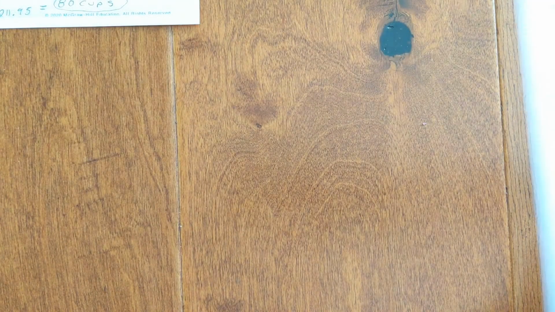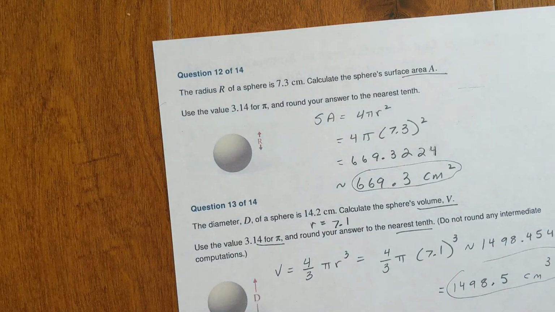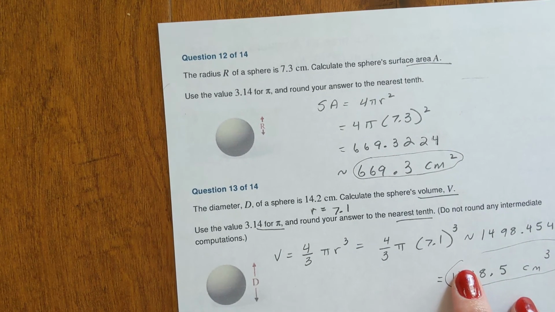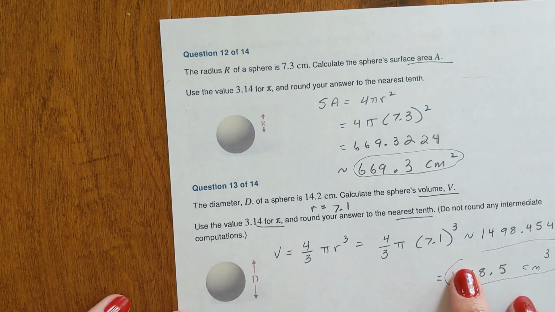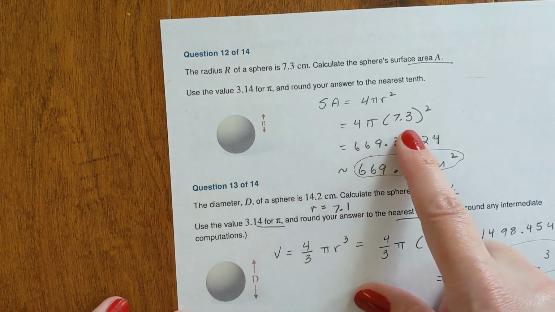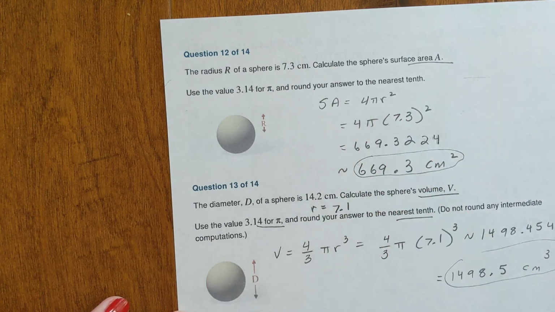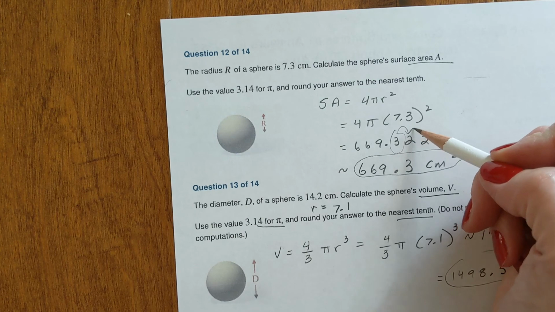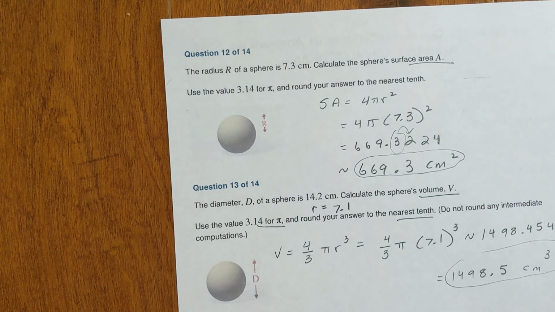Number 12. They want the surface area of a sphere again. They gave you everything you needed for it. The radius is 7.3, so just plug it into the formula for the surface area, and you'll get 669.3 when it's rounded to the nearest tenth. Again, to the nearest tenth is one decimal place. To the right of it is not 5 or more, so I left it a 3.